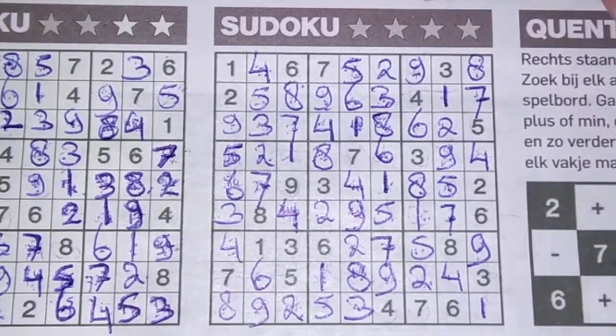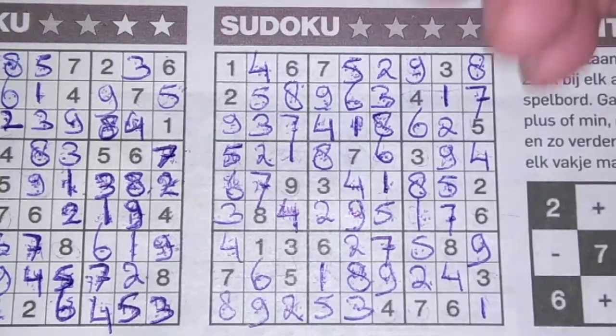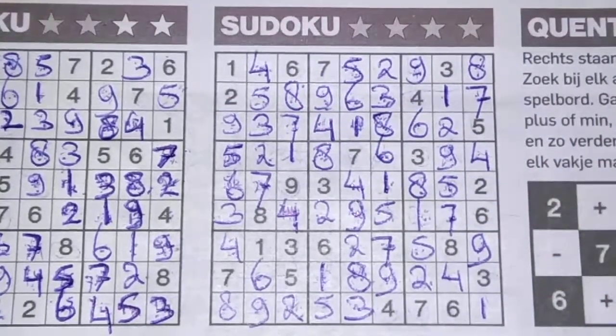Finished in 13 minutes. Wow, for 4 stars, I'm very proud. This should not be a 4 stars. The other one, the first one, should be a 4 stars.